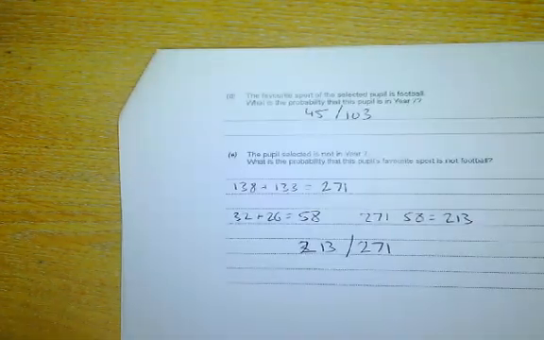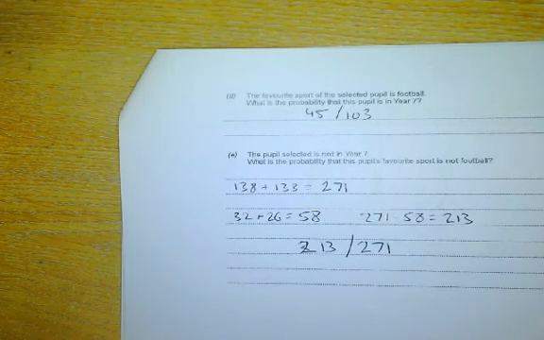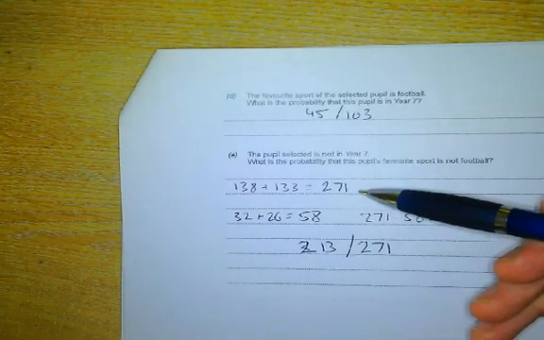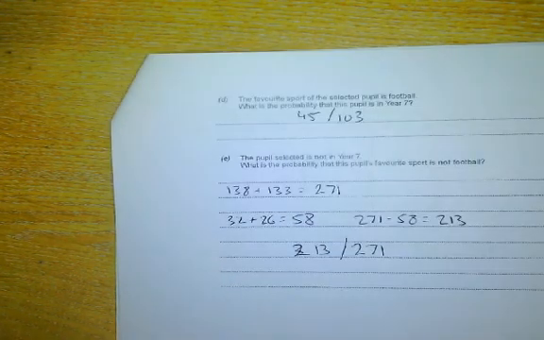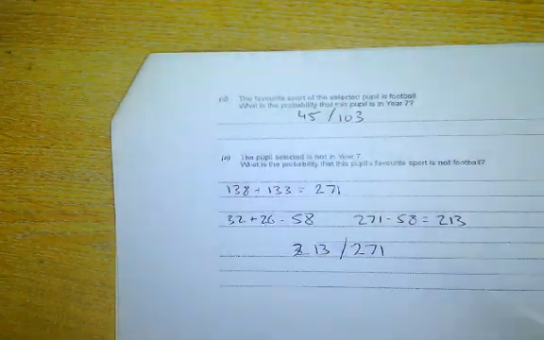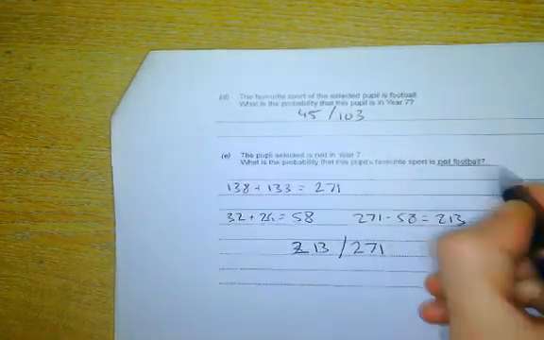So what I've done there is I've followed a process where I have eliminated the students that I didn't want. Okay, so I just took the year 8 and 9 pupils from my total, and then I took out the pupils who did pick football because it's everyone else that we were interested in.